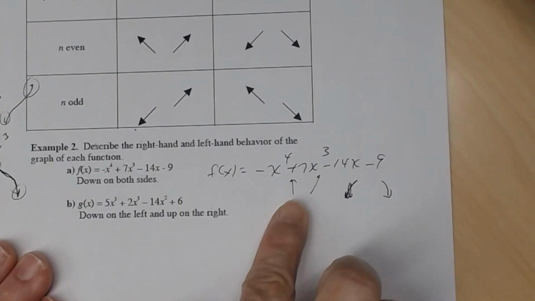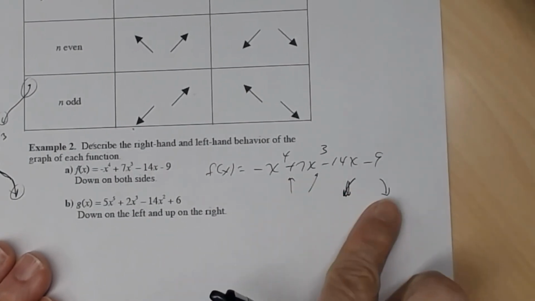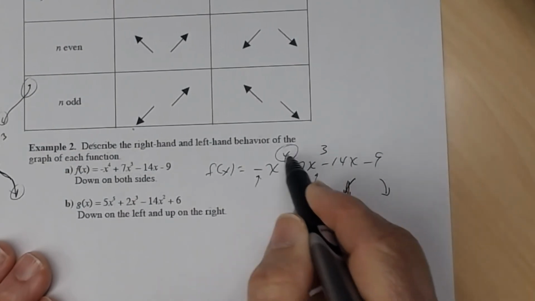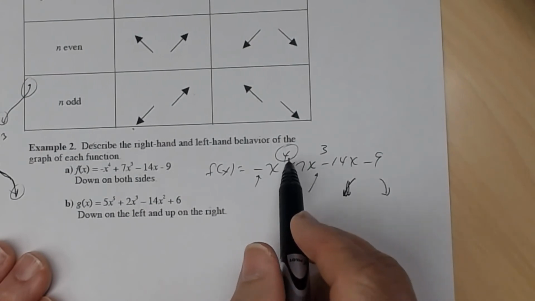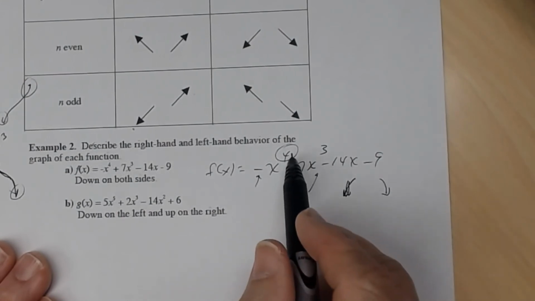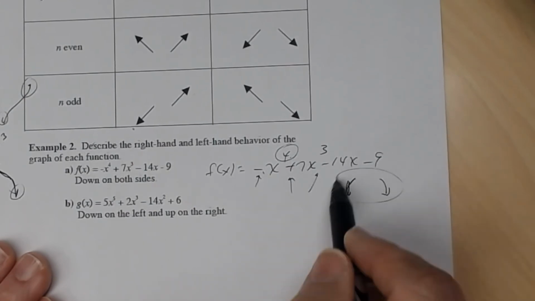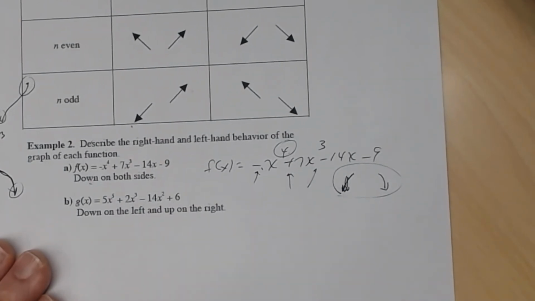So the question becomes: which one is it doing? Is it rising or is it falling? You have to look at your leading coefficient. This is what you use to determine whether it rises or falls. Since it's even, the leading coefficient, being negative, tells you that it's going to fall. So it falls on both sides. It's down on both ends.